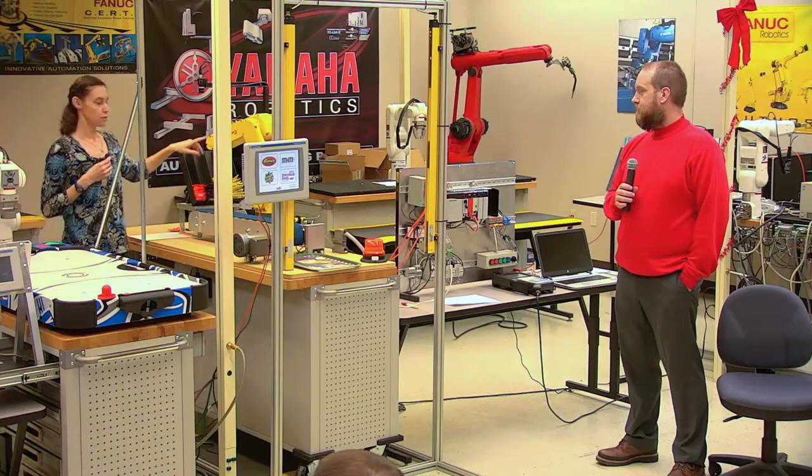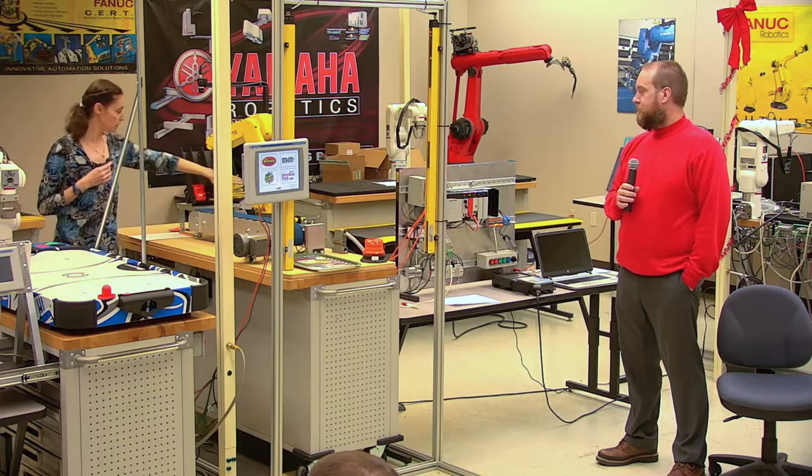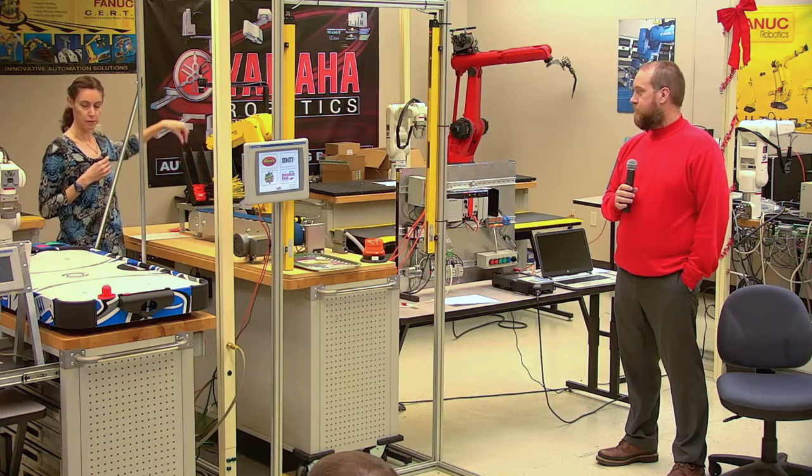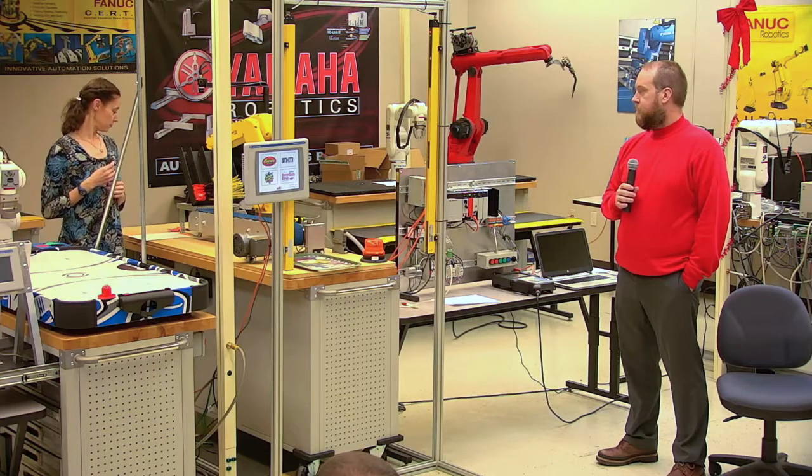So what that means is that it's much easier to have the robot move in alignment with the pick fixture.